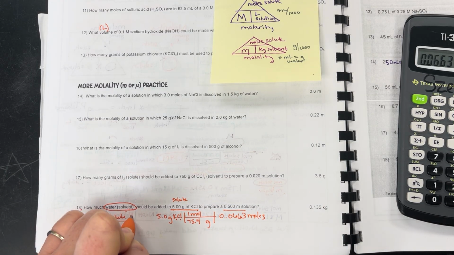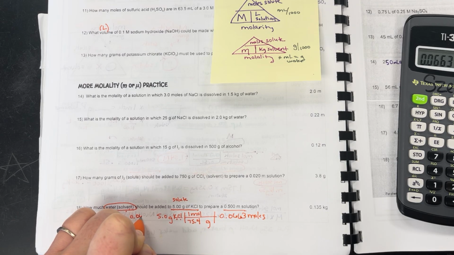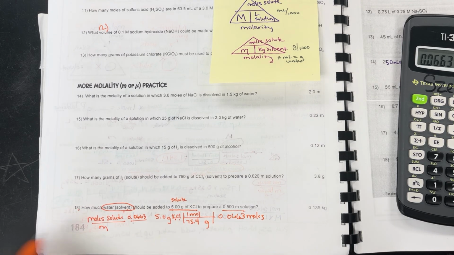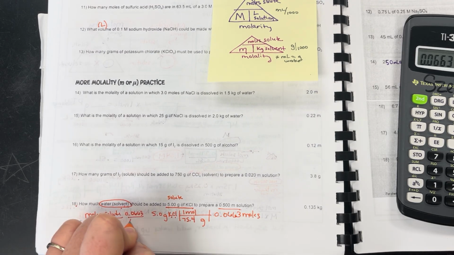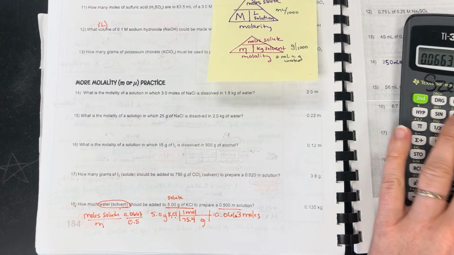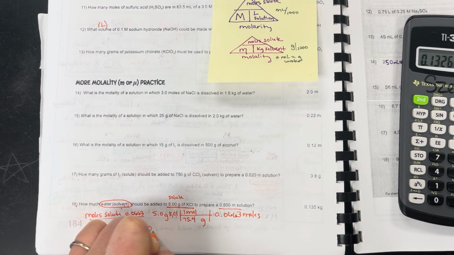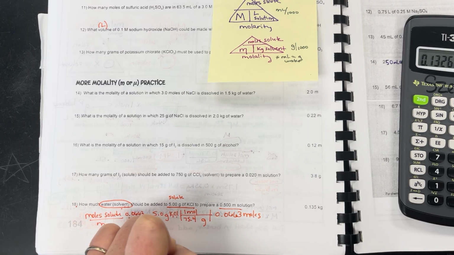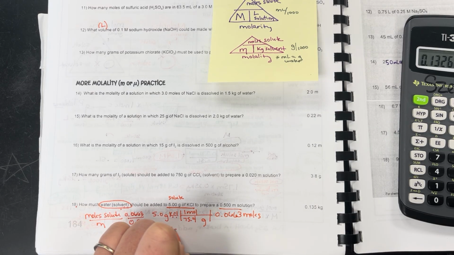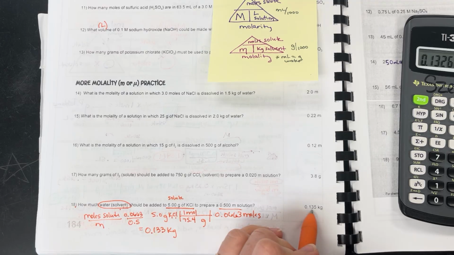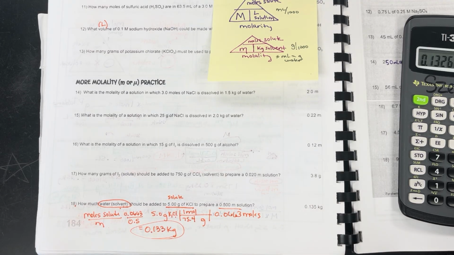So my moles of solute is 0.0663. And I'm going to divide that by the molality, which they told me was 0.5. So if I take that and divide that by 0.5, my calculations give me 1.33 kilograms, which is pretty close to what they get there in their answer key. So I'm comfortable with that. All right, so you can check your answer key up at the top if you need to.